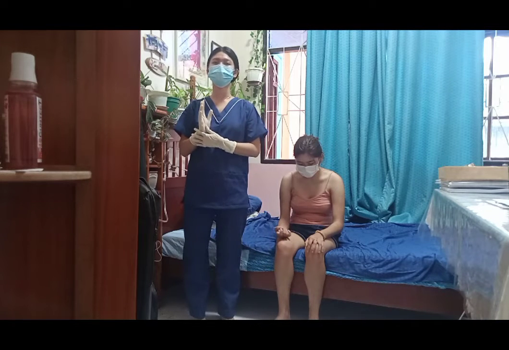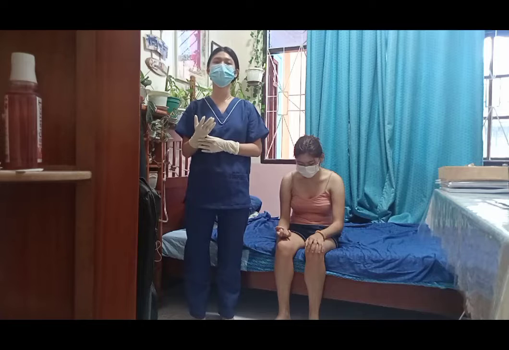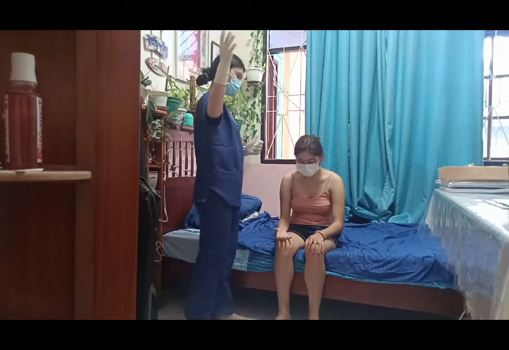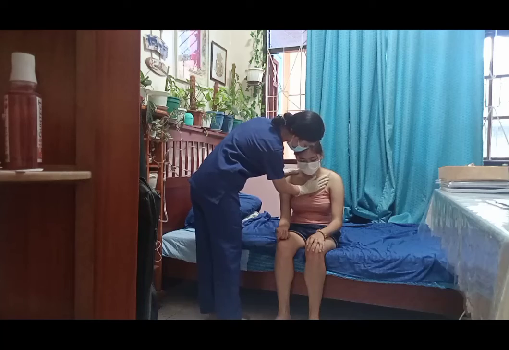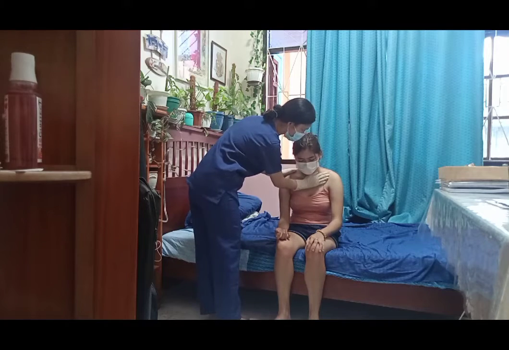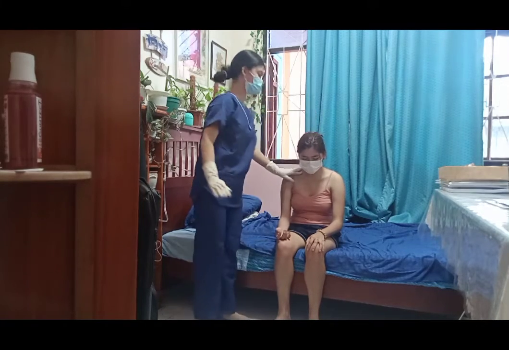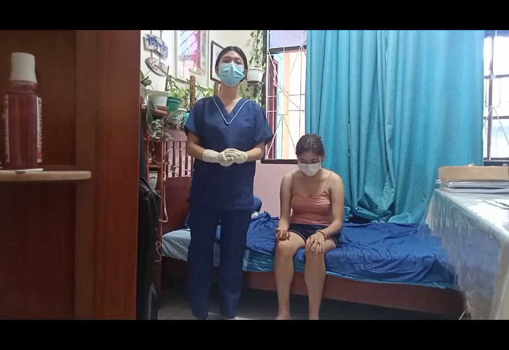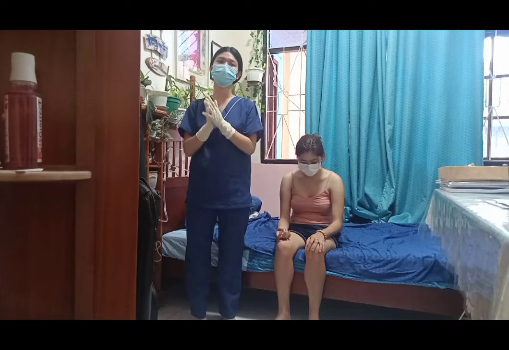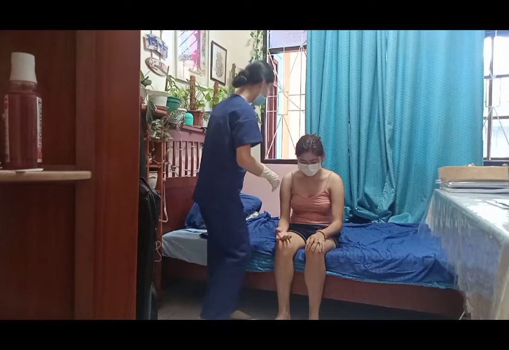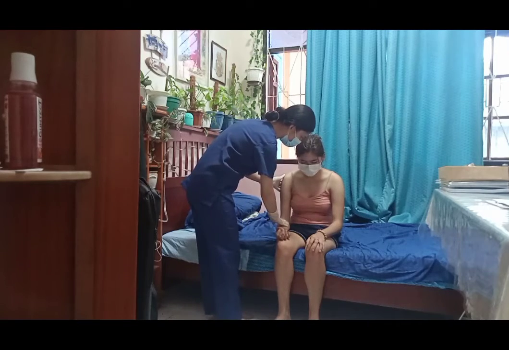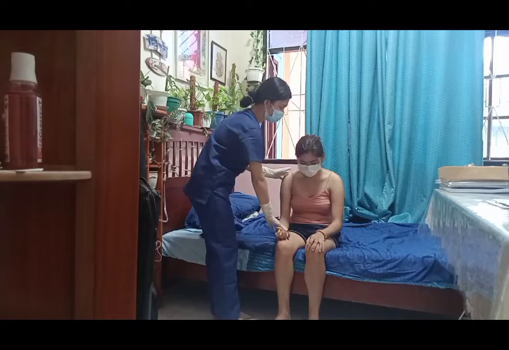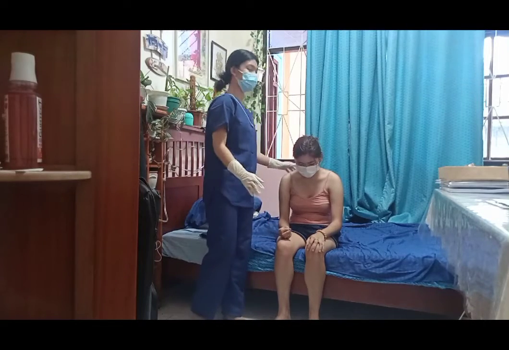Wear gloves when palpating any potentially open area of the skin. So this is the back of the hands. Down. So her temperature is normal. So the next step would be to palpate for texture and moisture. So the texture and moisture is normal.